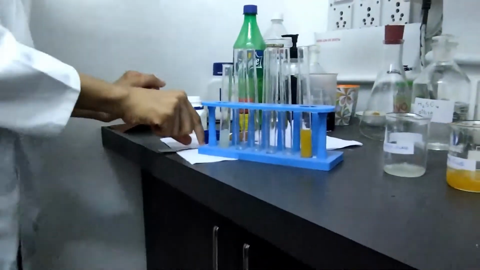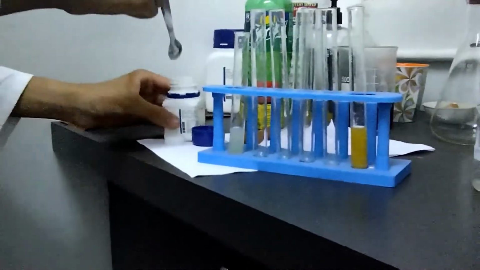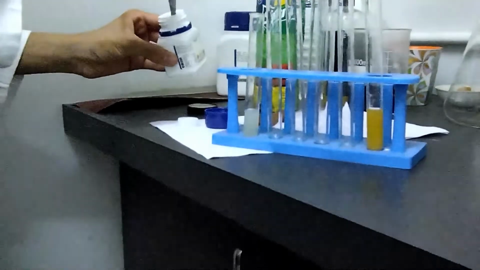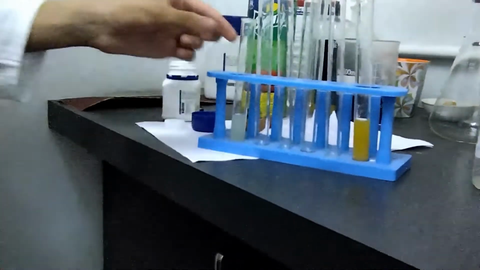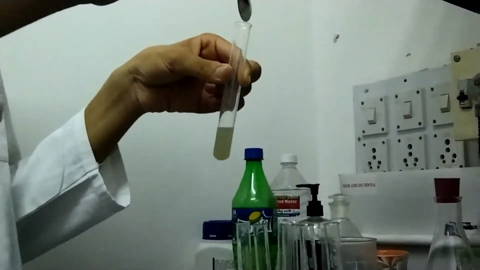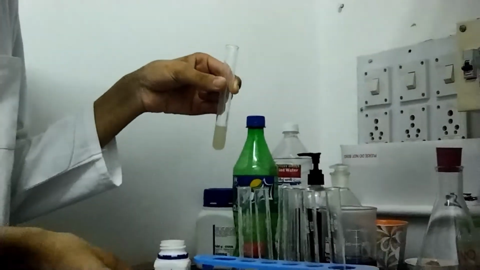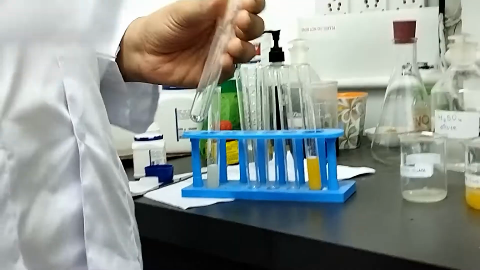Now we'll take some phenolphthalein indicator. Very little. And add to the lemon juice. And then we'll mix it. As we can see over here, no color change is observed, indicating that lemon juice is an acidic medium.